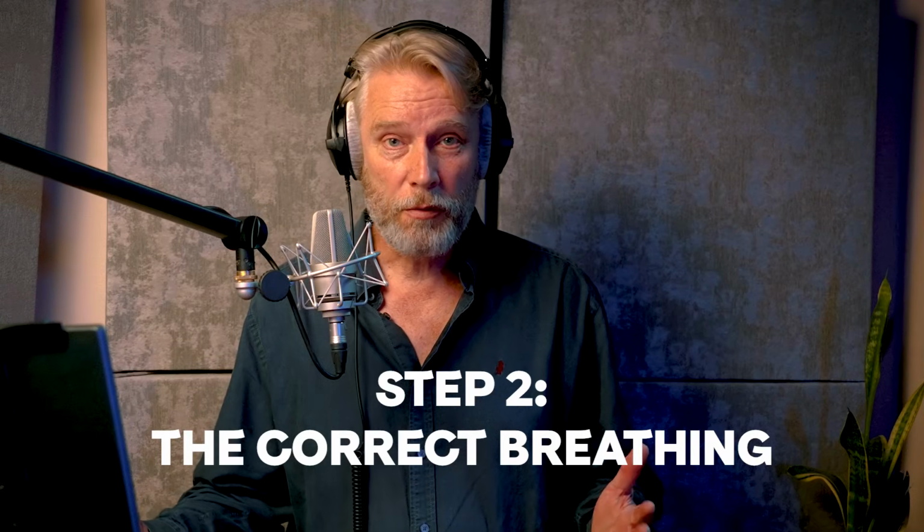Now, step 2 is the way you breathe. Normally when you breathe with your diaphragm over here, then your voice tends to get a higher pitch. If you breathe with your belly, then your voice starts to drop a couple of frequencies. To give an example, if I breathe by the diaphragm and I get close to the microphone, it would sound something like this. It wouldn't be very, very low.